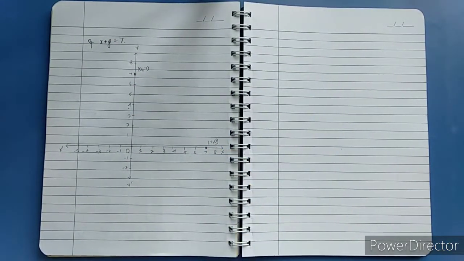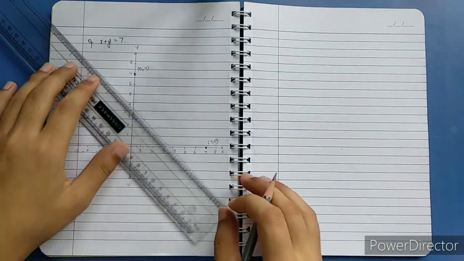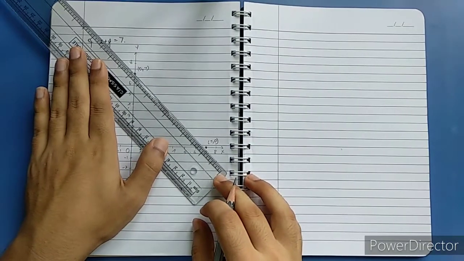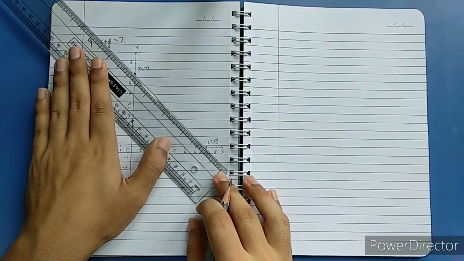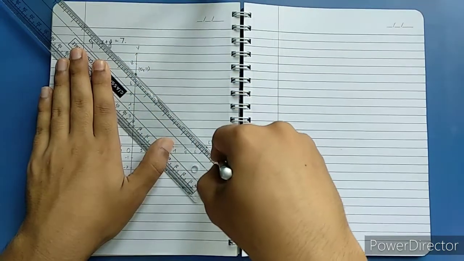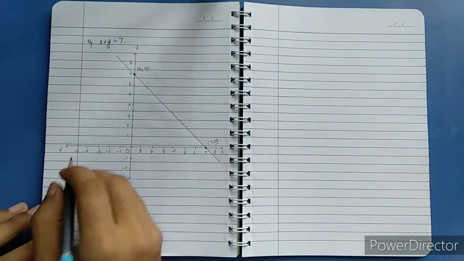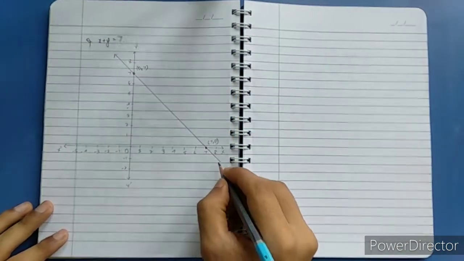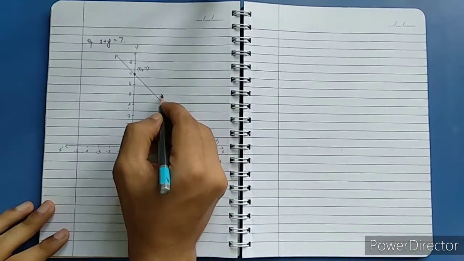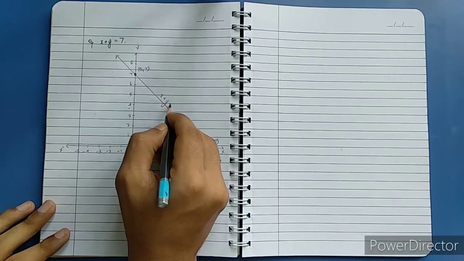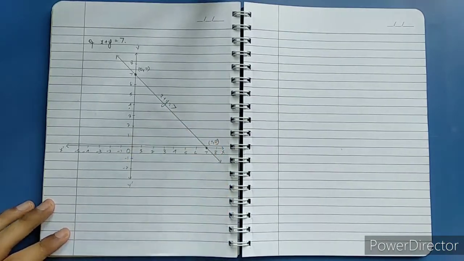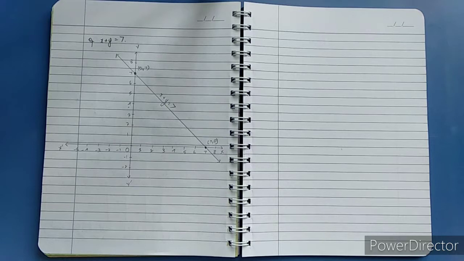Now we'll join. By joining this, we get the graph of the required equation. So this line is basically x + y = 7. In the same way, you can draw graphs for other equations as well.